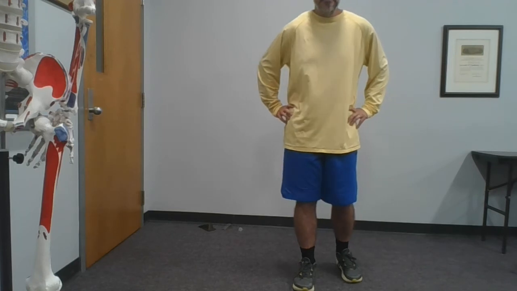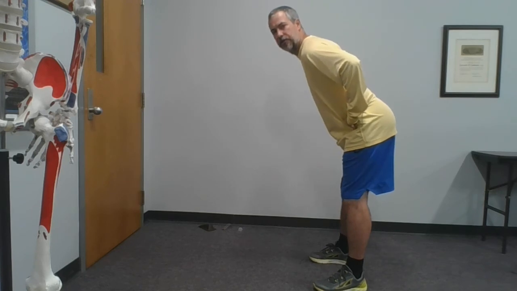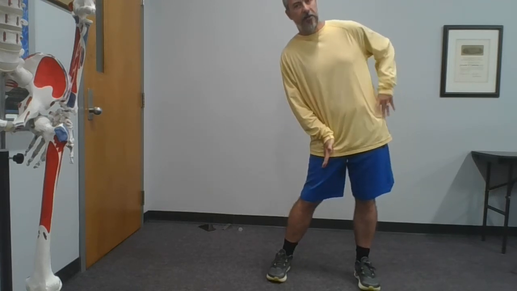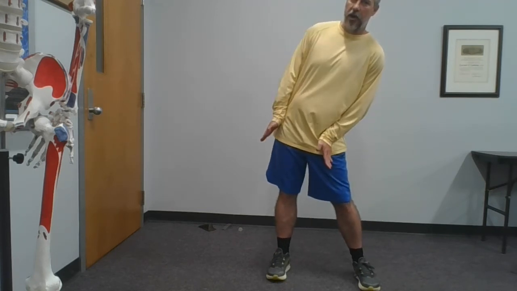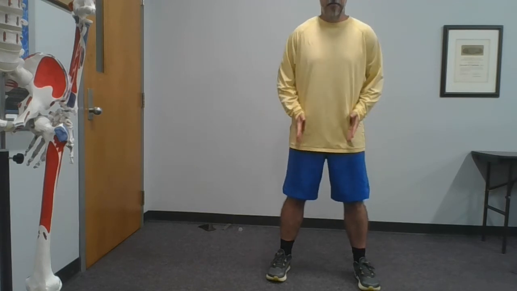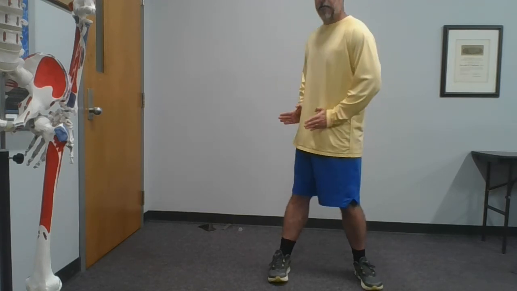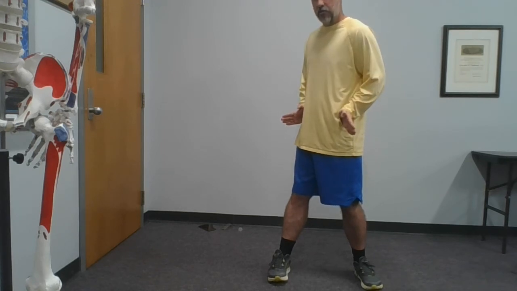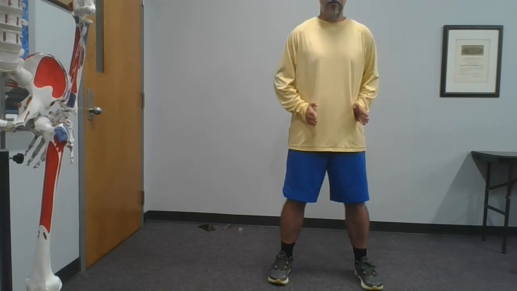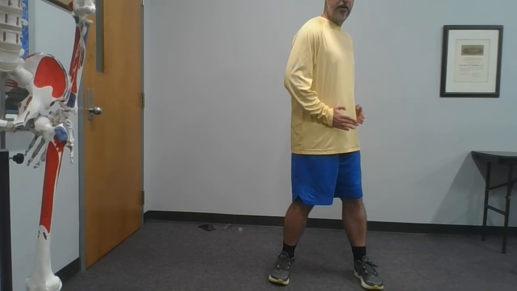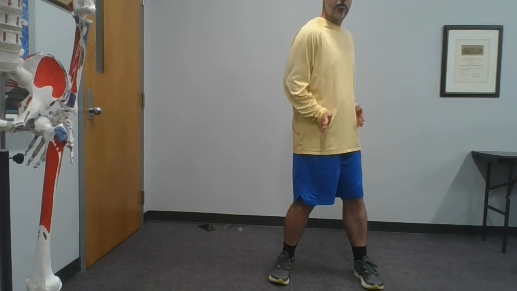It looks like it's not moving, but it is. Bilateral hip flexion, bilateral hip extension. It looks like it's not moving, and it is. Right hip abduction, left hip adduction. Left hip abduction, right hip adduction. Left hip external rotation, right hip internal rotation. Left hip internal rotation, right hip external rotation.